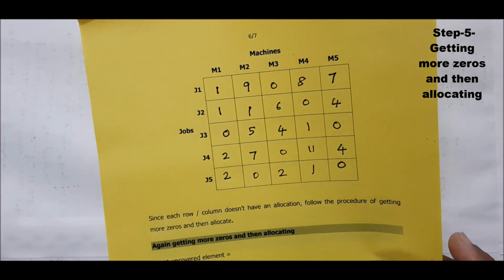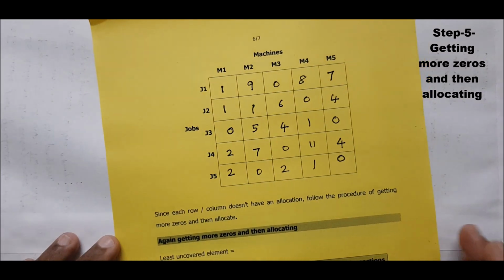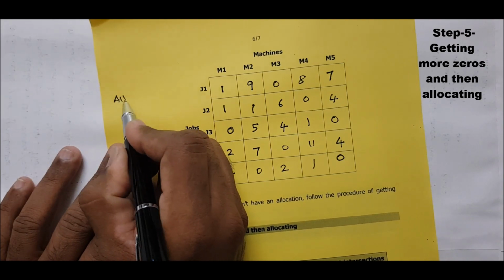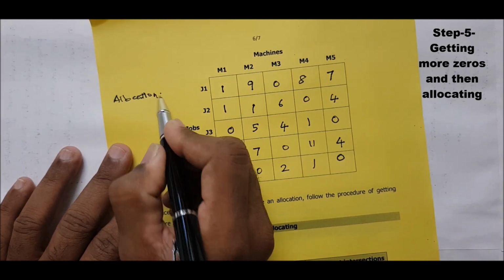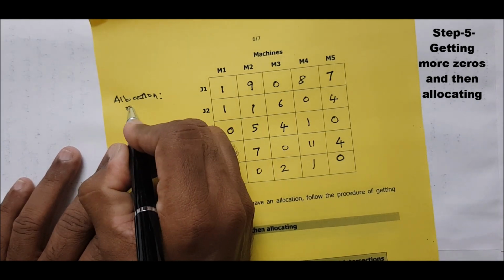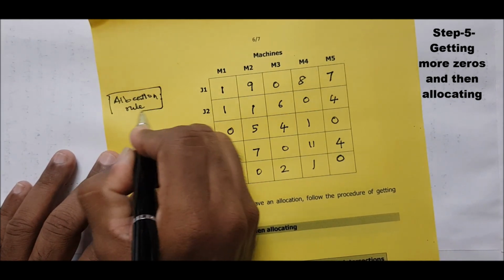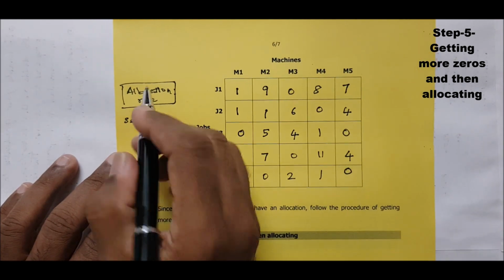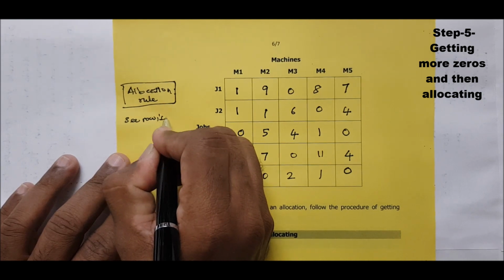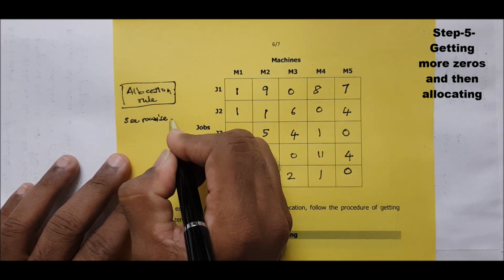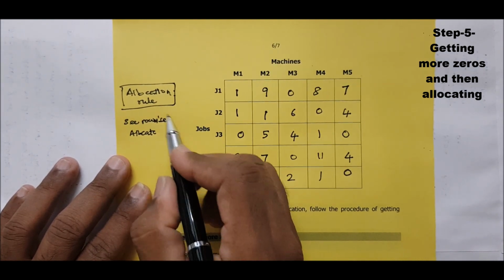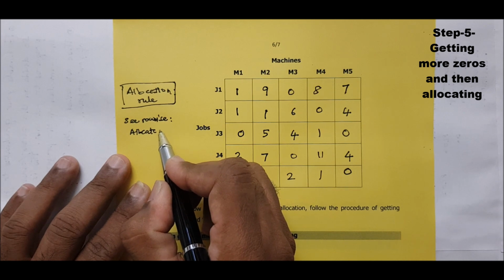Allocating means, in one of the steps we should write what is the meaning of allocating. I will just write it here. Allocation rule. See row wise. Allocate. If you find a single zero, that is understood.